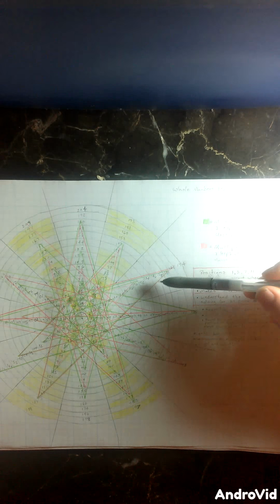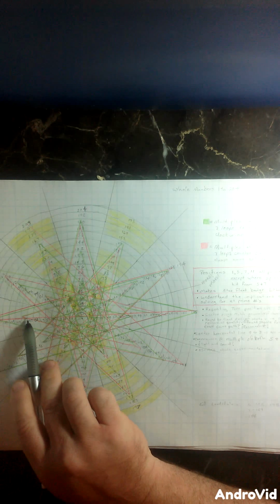Okay? So when I do my multiples 5 and 7, 5s are green, 7s are in red, and this one line across here was accidental, and I marked that in my notes over here somewhere.